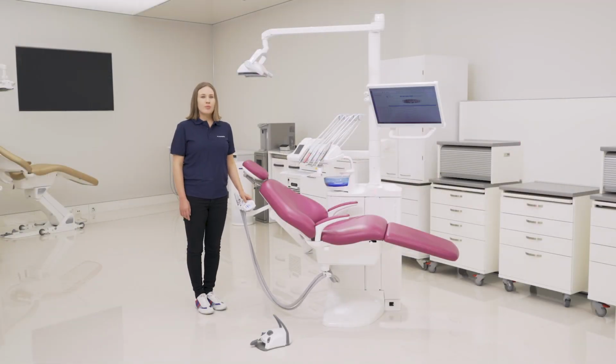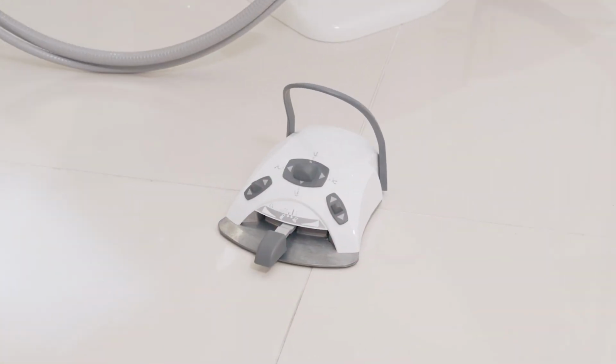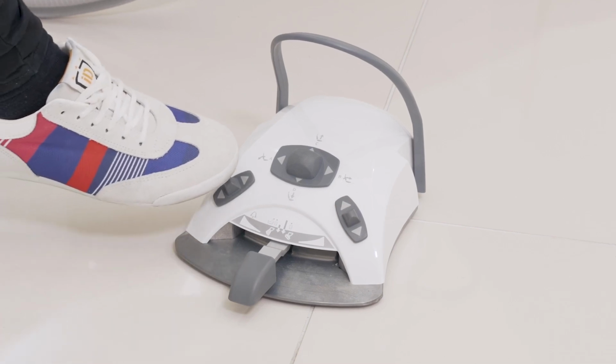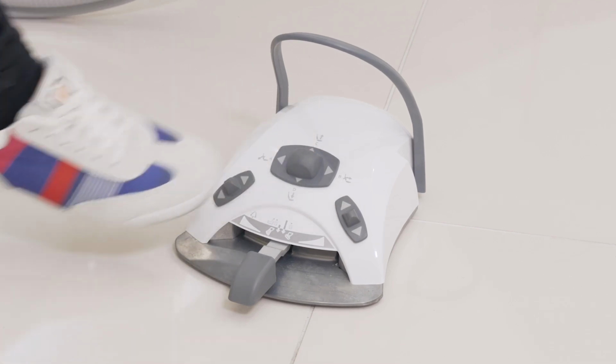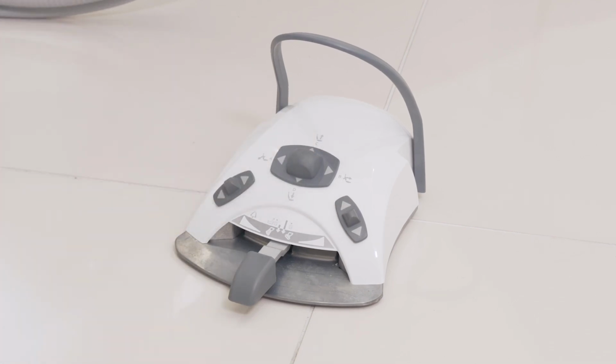I would like to go more in detail with the automatic chair positions. Here in the foot pedal, we can see 4 letters: A, B, C, D. That means that we have 4 different automatic chair positions.